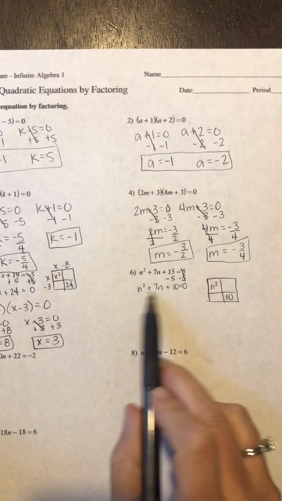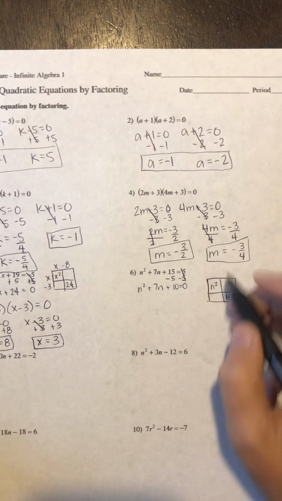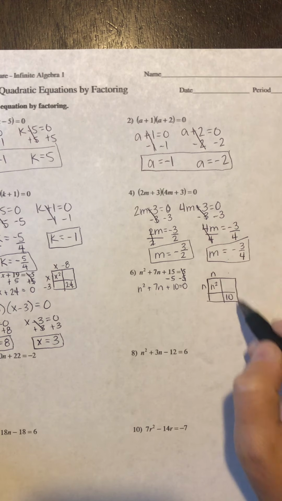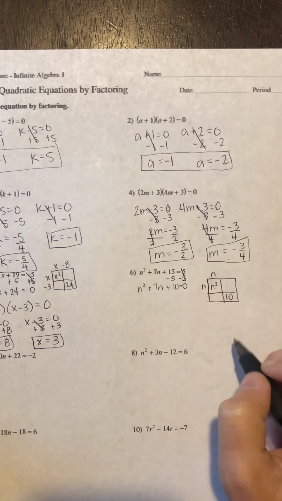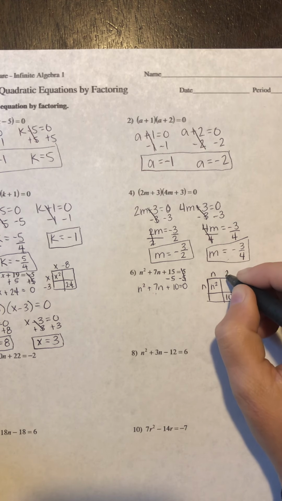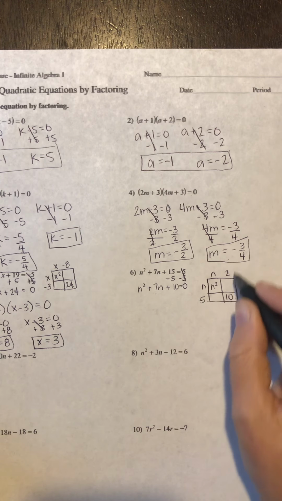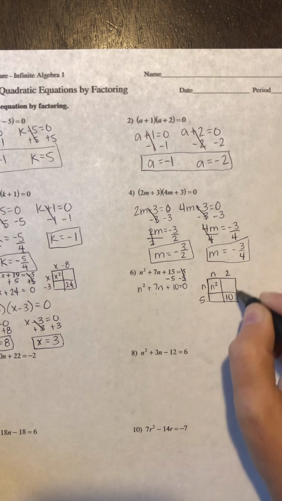Now we're only looking at positives here, so we're looking for two factors that multiply together to give us 10, but add together to give us 7. So our two factors we should choose are 2 times 5. It's going to multiply to get 10 and add to get 7.